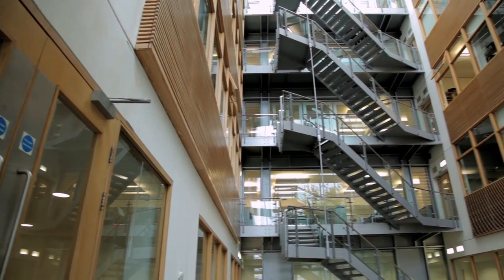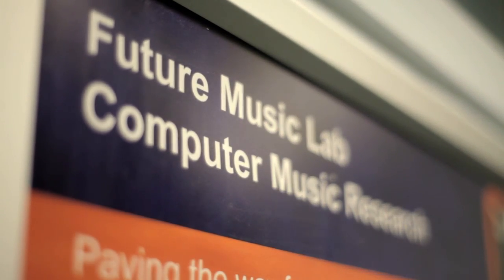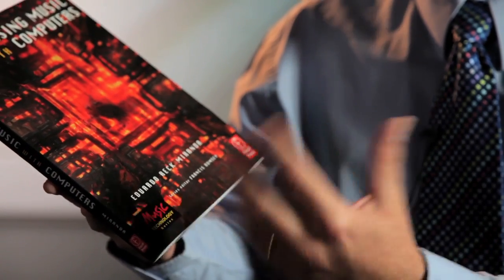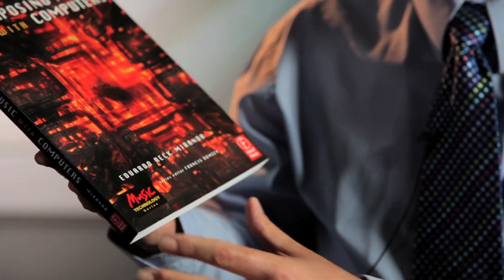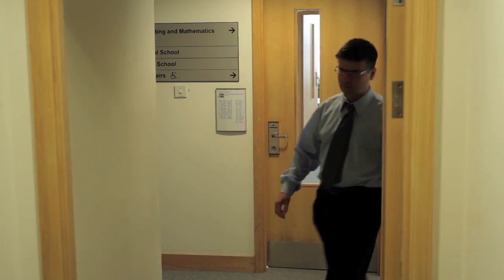Perhaps the most significant ones are projects to do with using computers to compose music. We are pioneers in this field of computer-aided composition. A few years ago, I wrote a book called Composing Music with Computers. And this book has been used by many universities around the world to teach this topic.